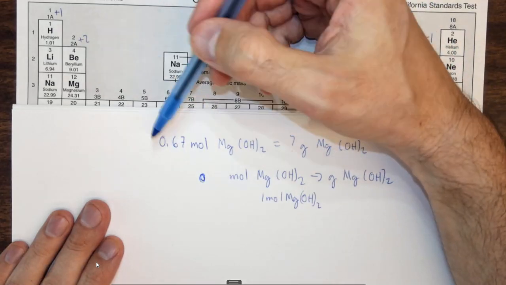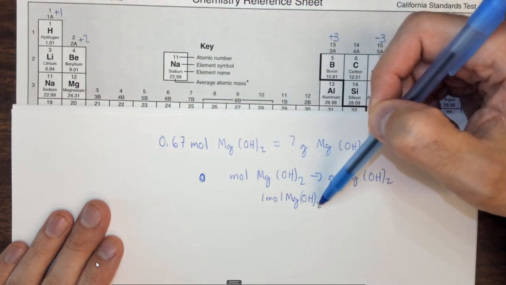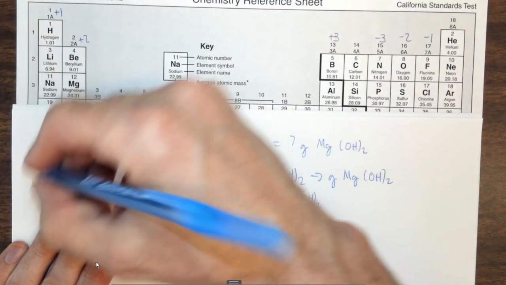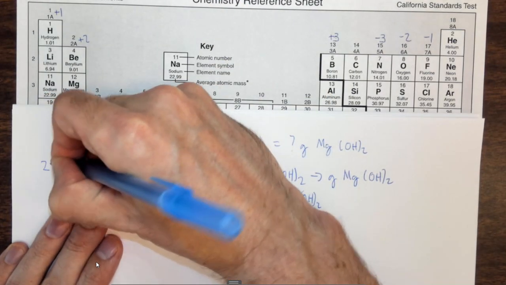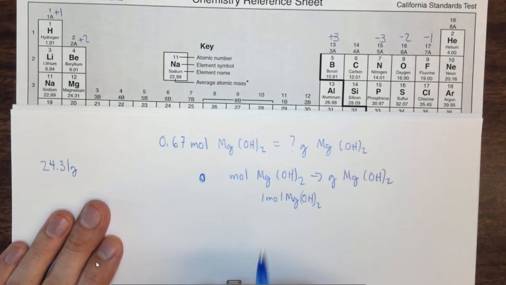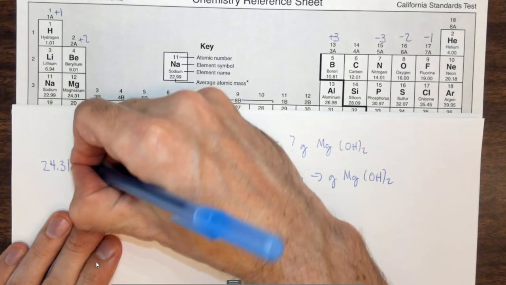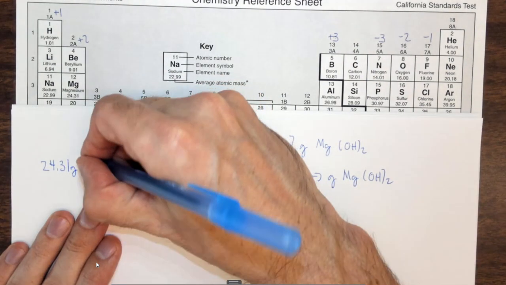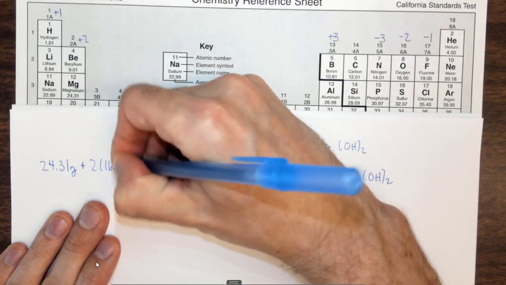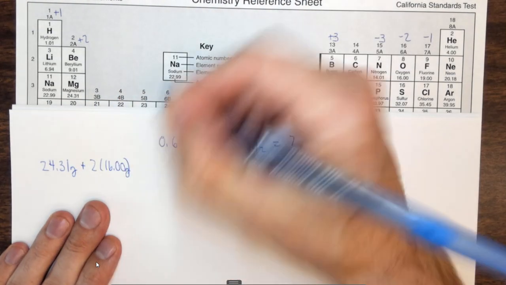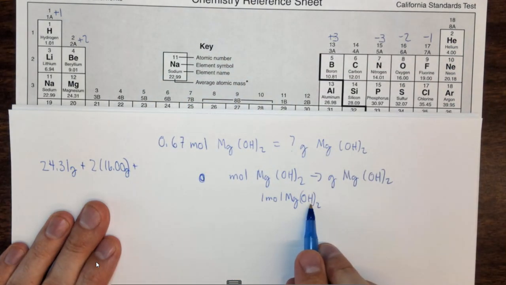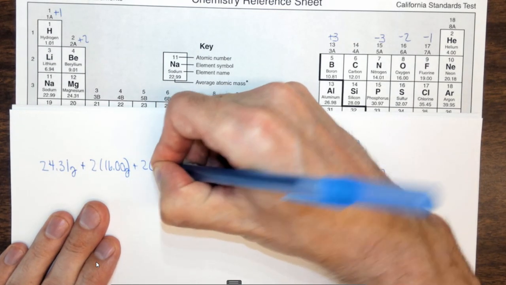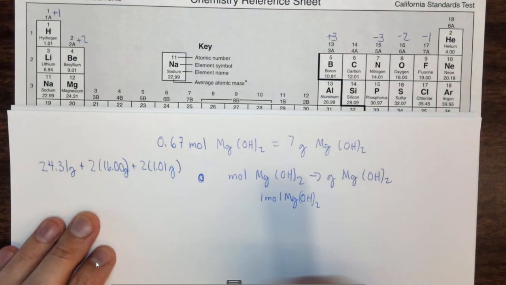Well, how we're going to figure that out is add up the magnesium. Note that it's 2 oxygens and 2 hydrogens that we're going to add to it. So we're going to take the 24.31 grams, which is the mass of magnesium, plus 2 times the 1 inside, oxygens, 2 times 16.00 grams, plus 2 times the 1 hydrogen in each hydroxide, or a total of 2 hydrogens, 2 times 1.01 grams. So we're going to add all those together.